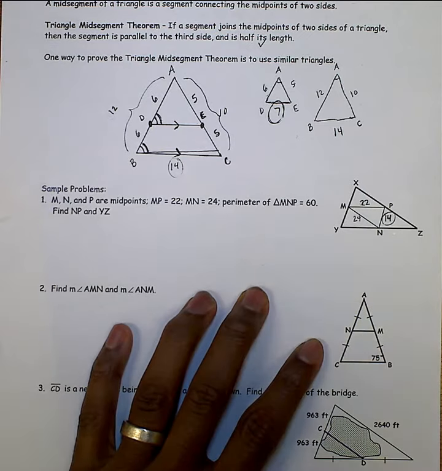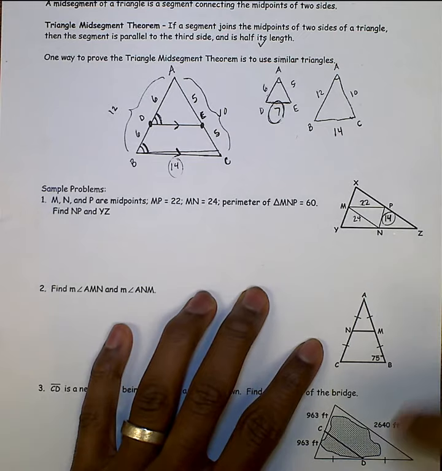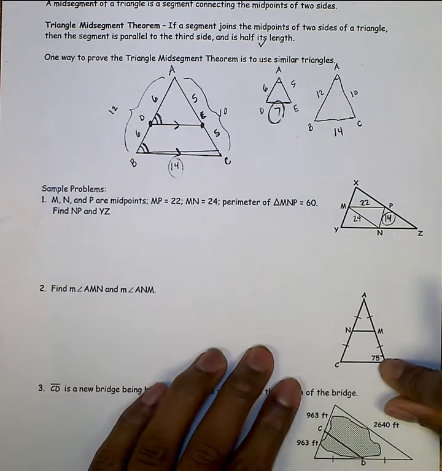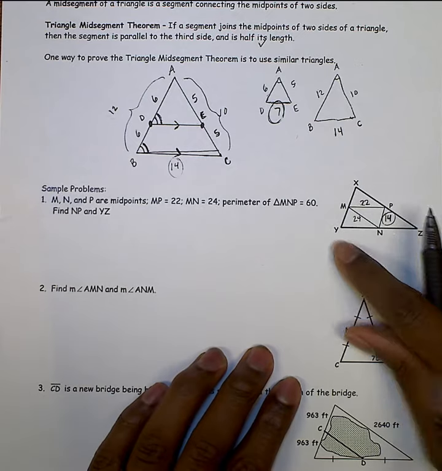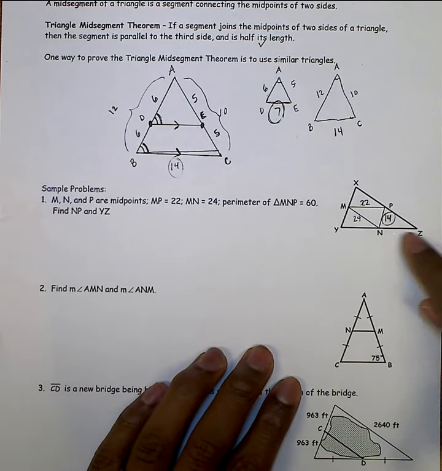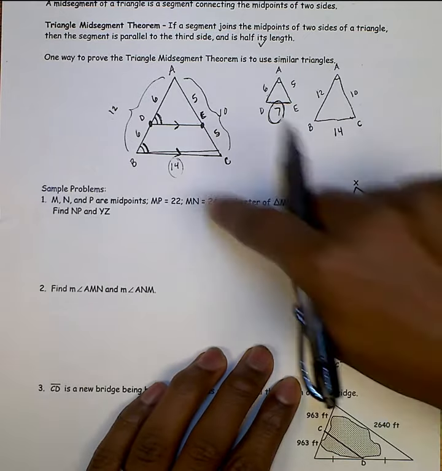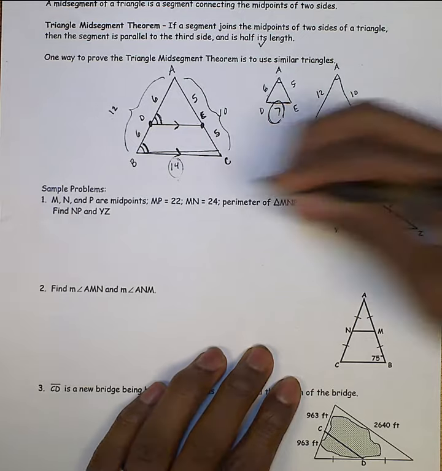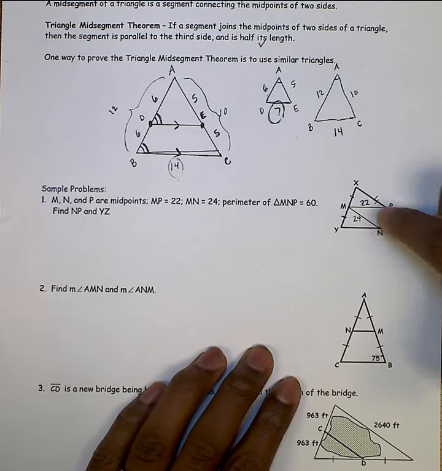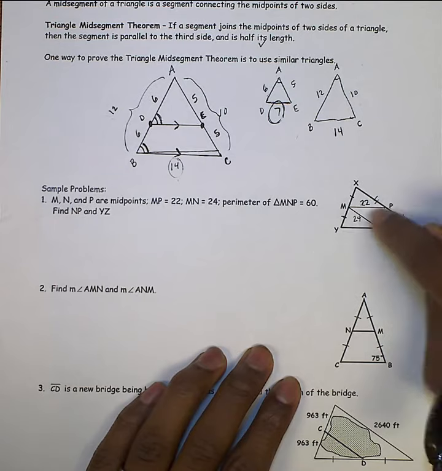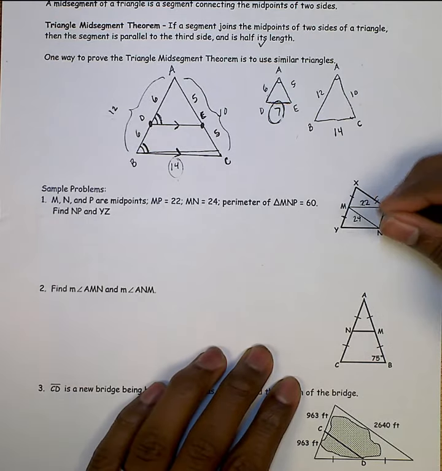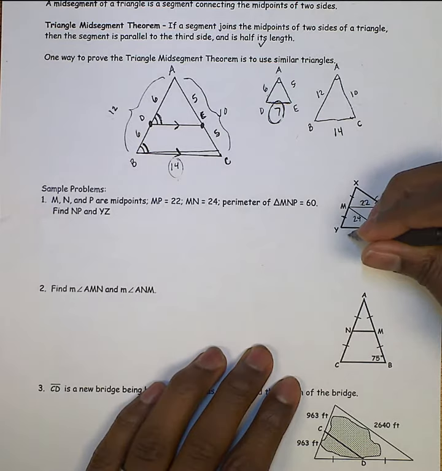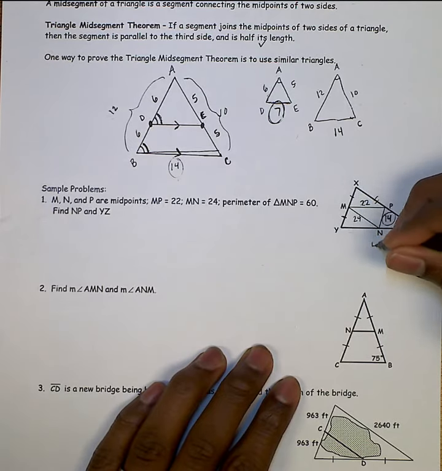And they want us to find YZ. In finding NP, that was just a subtraction problem with the perimeter, not too much to worry about. YZ relates more to the mid-segments. How do we find YZ? Well, MP is YZ's mid-segment, because they told us that these are all midpoints. So its mid-segment should be parallel to it, the only line that doesn't touch it, and half its length. So if this is 22, then YZ should be 22 times 2, or 44.